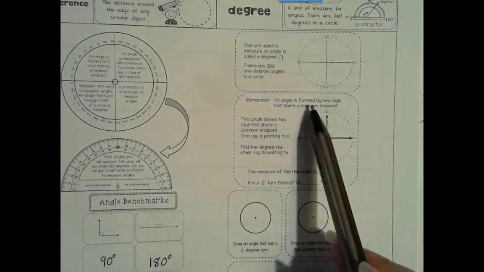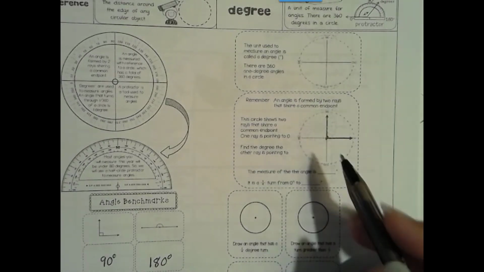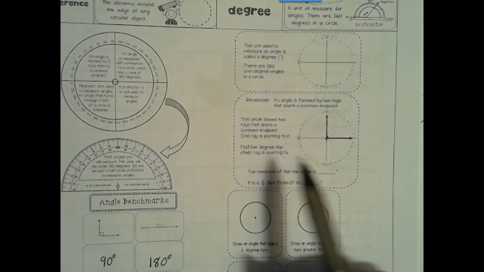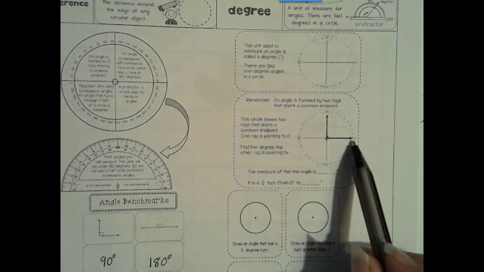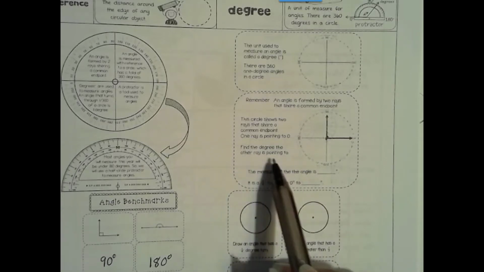Remember, an angle is formed by two rays that share a common endpoint. And when we look at this, that common endpoint is going to be in the very center of the circle. This circle shows two rays that share a common endpoint. One ray is at point 0. Find the degree the other ray is pointing to.